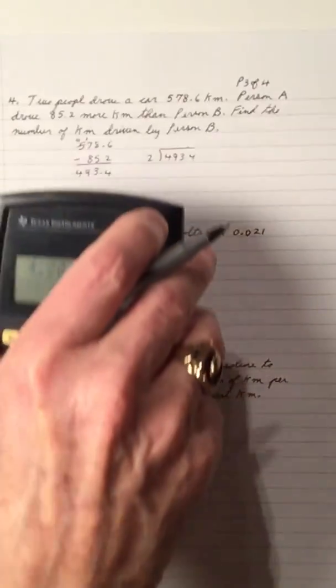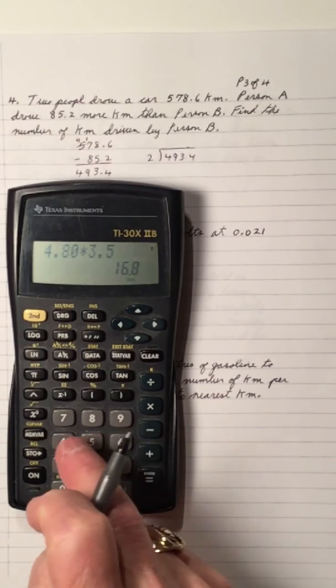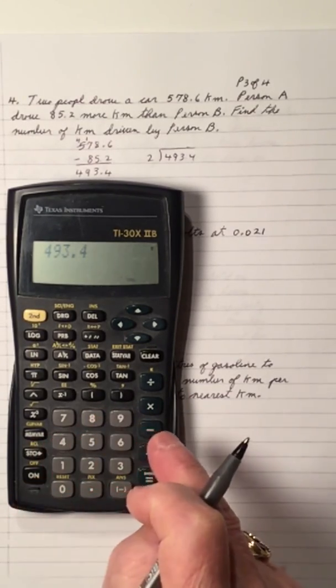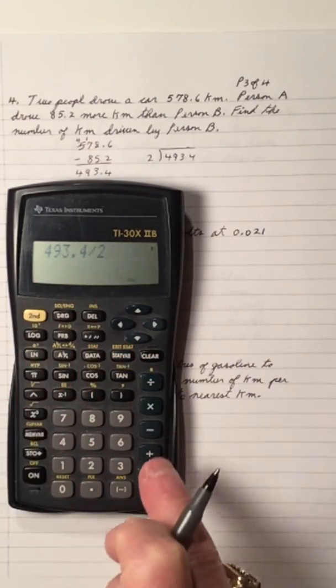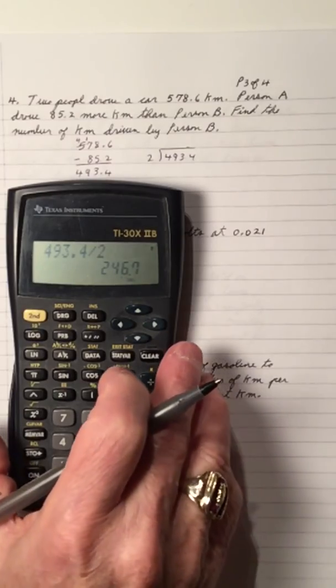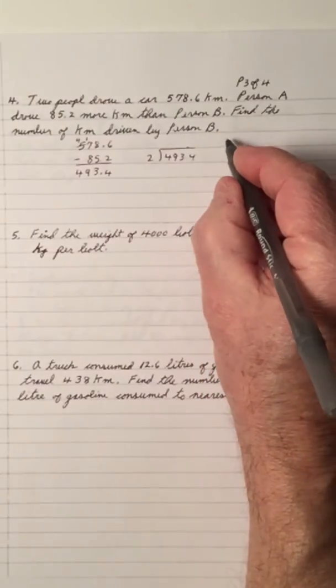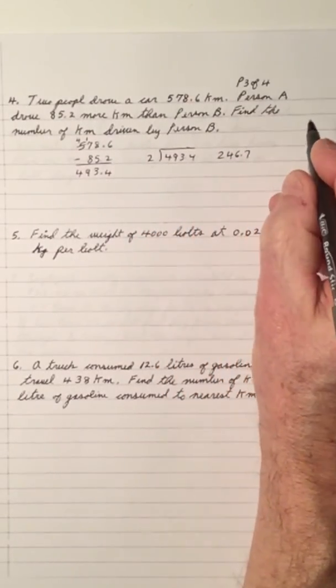So if I take up my calculator, and again I'm doing word problems, so the teacher might say, well, use your calculator. Makes things easier. Make sure you know what you're doing. So there's the distance divided by 2. 246.7 is what each of them drove.